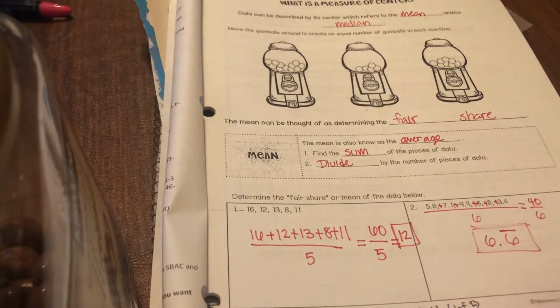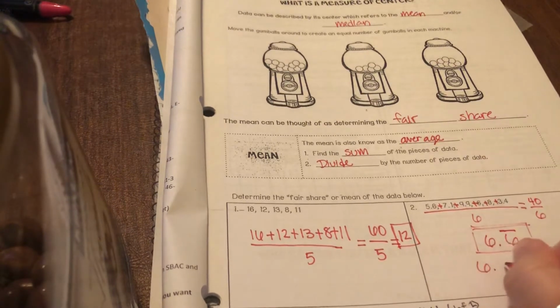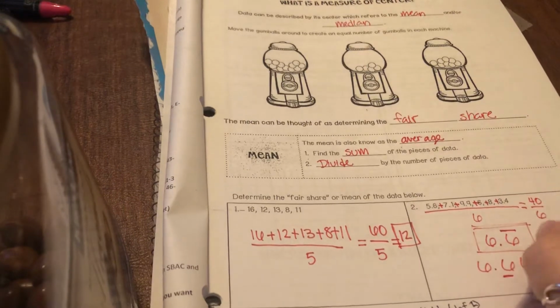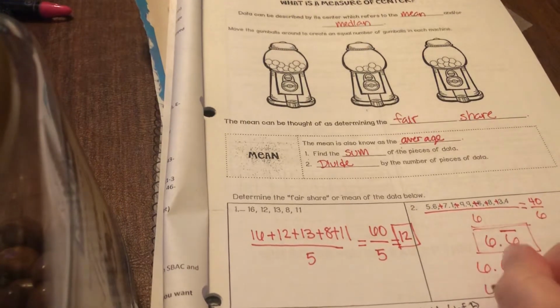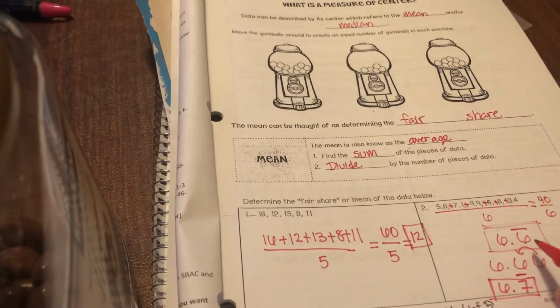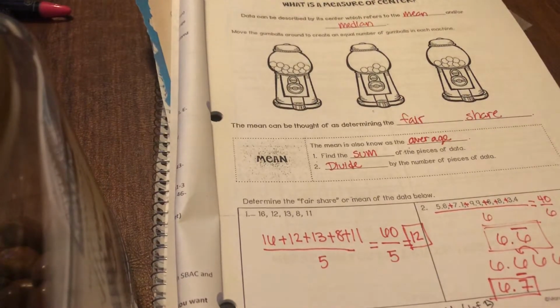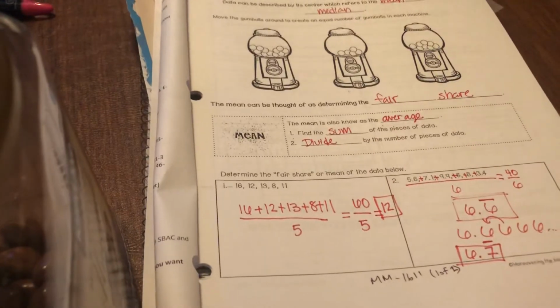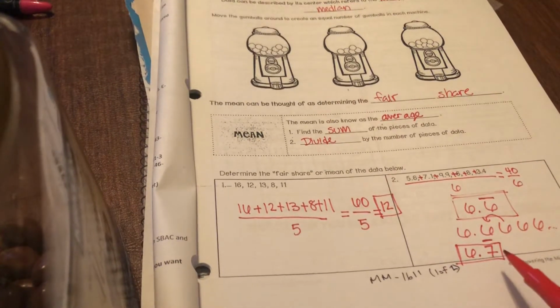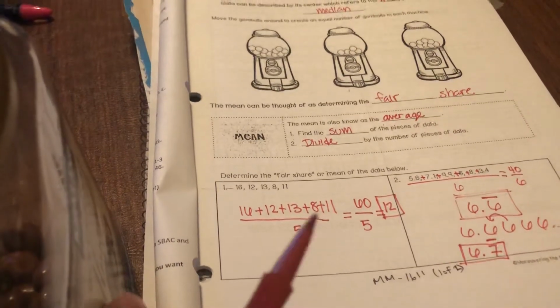If the directions said round it to the tenths place, you know it keeps going. The tenths place is here, and that 6 tells this 6 to go up to a 7. If it didn't say to round, I would just leave it as 6.6 repeating. If it did say to round it to the tenths place, then that 6 tells this 6 to go up and it would be 6.7. That's how you solve for those ones.